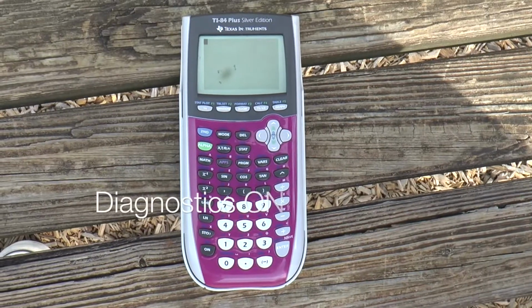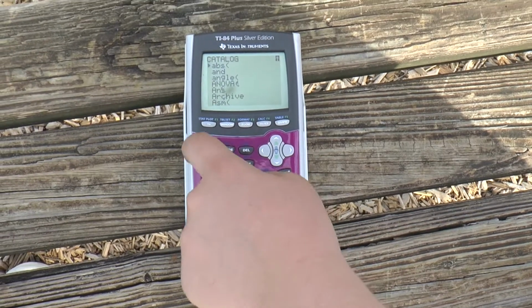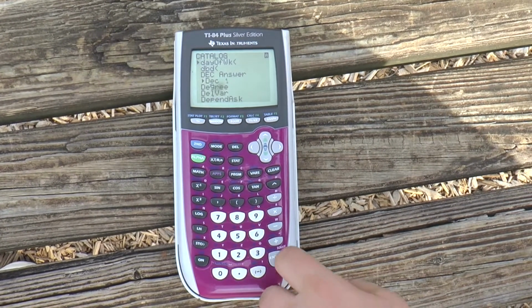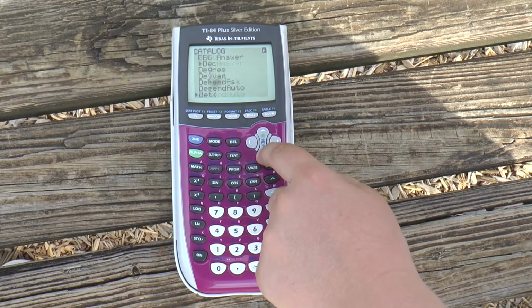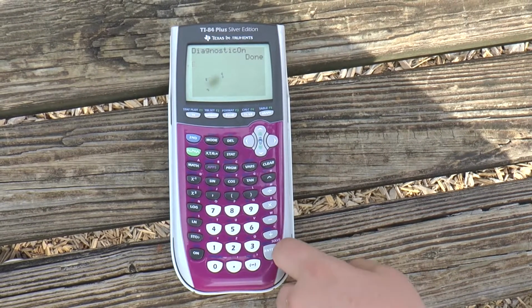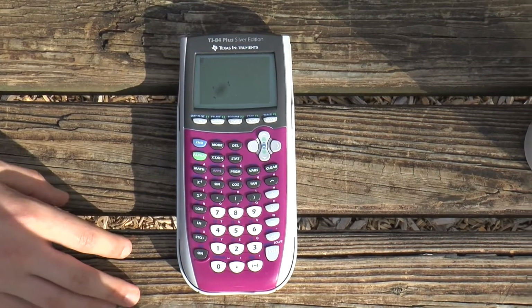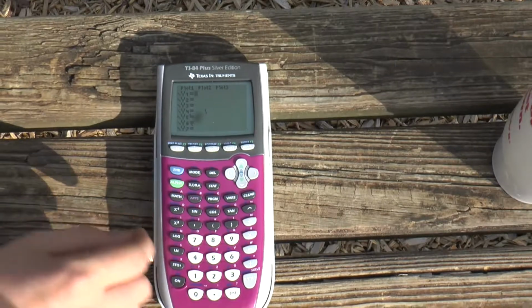Turn diagnostics on. You're going to want to press second, 0, second, alpha, D, and then scroll down to diagnostic on and press enter twice. Most one-variable equations equaling 0 can be graphed with the y equals function, and then pressing zoom 6.